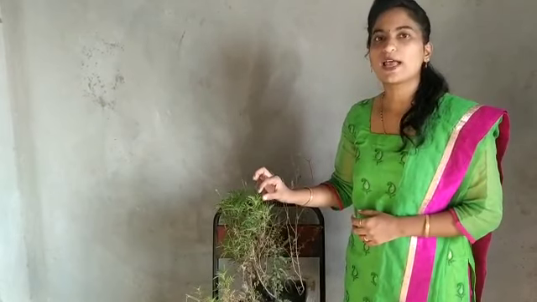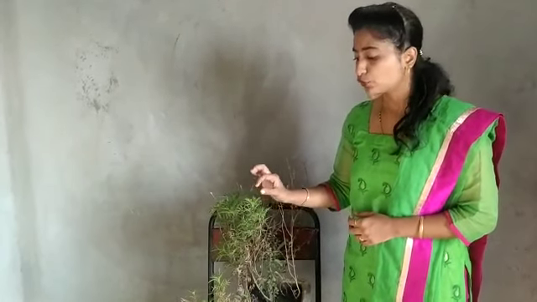So how do these green leaves prepare their own food? These green leaves are called what? The kitchen of the plants. They photosynthesize. Yes, so photosynthesis is the food making process in the plants.